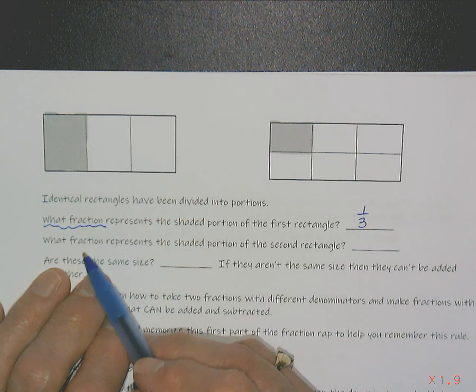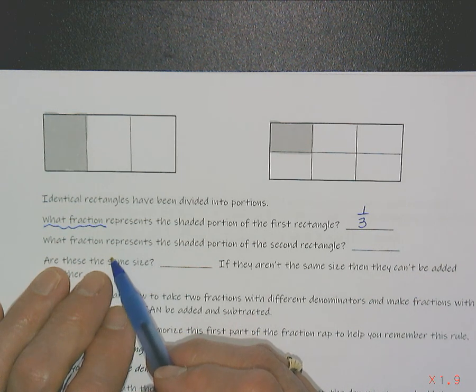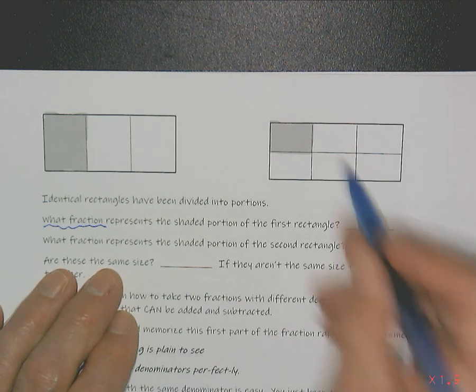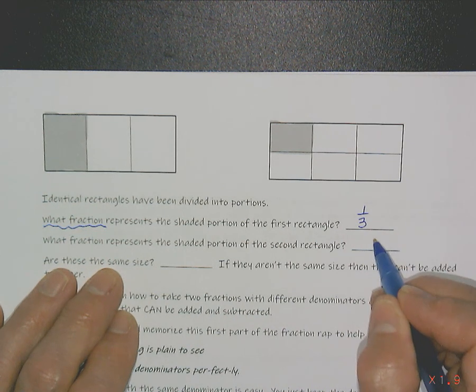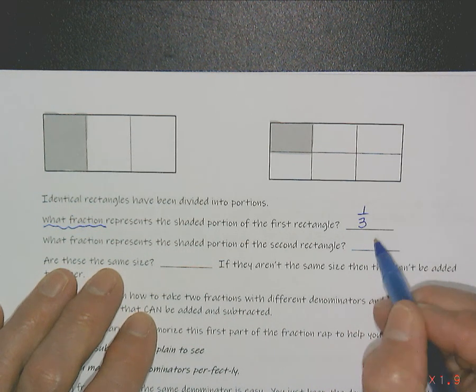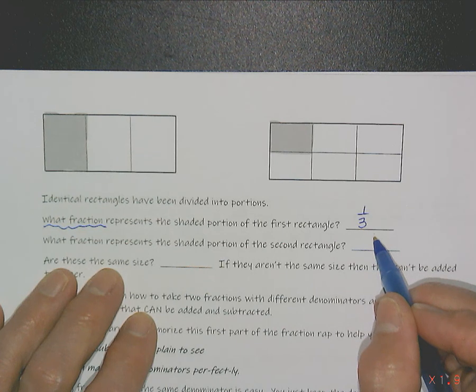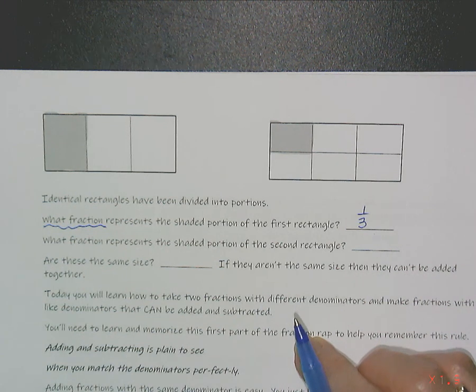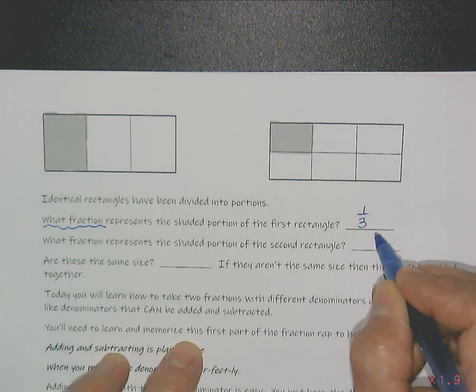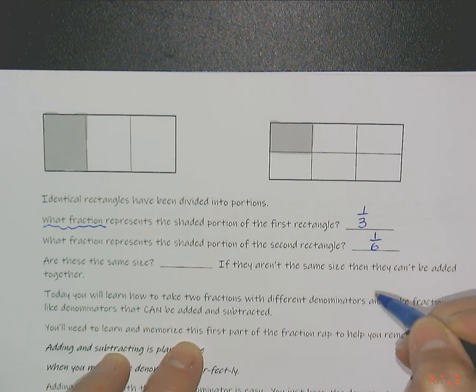All right, Graham, what fraction represents the shaded portion of the second rectangle? 3 out of 1? Or 1 out of 3? Okay, point to the rectangle you're looking at. That's the first one, honey. 1 out of 6. Yes, sir. Exactly right. 1 out of 6.